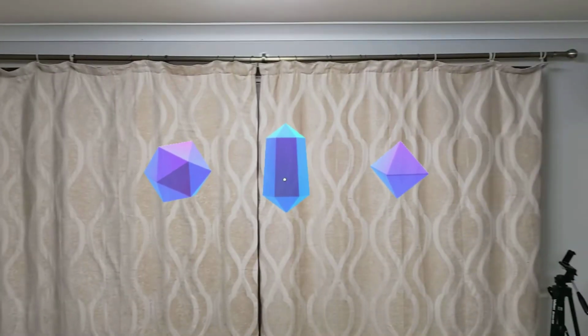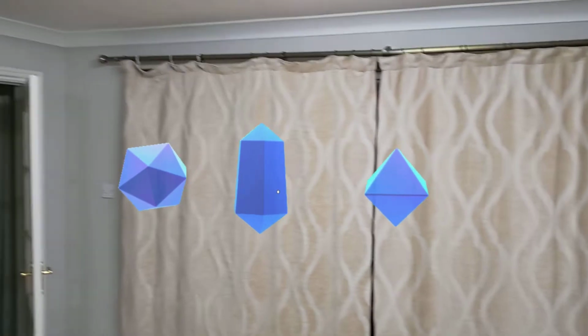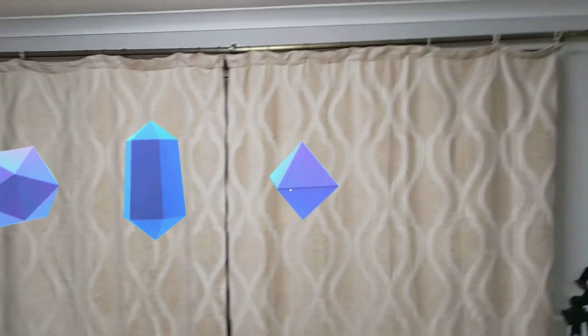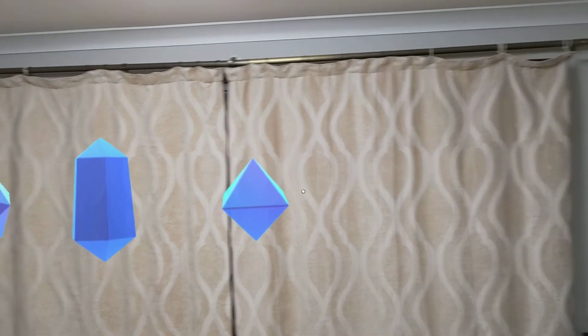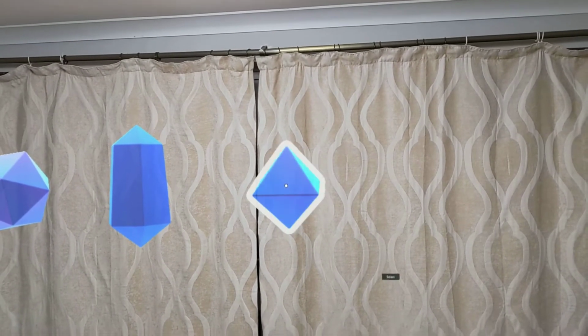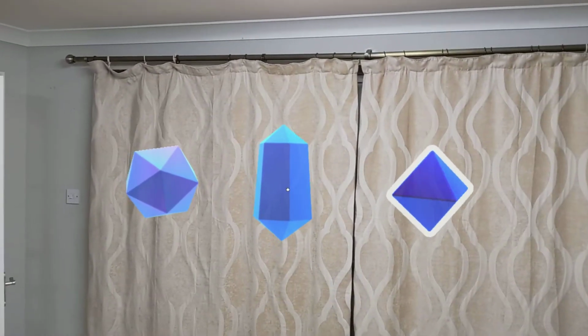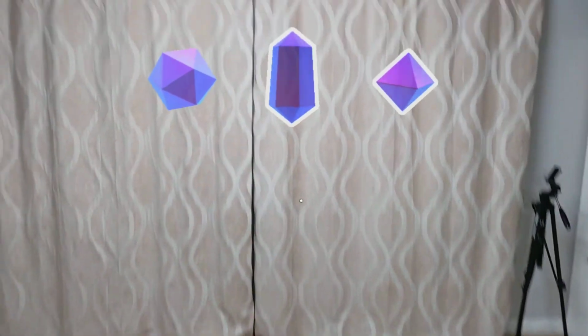Now, let's interact with holograms using head tracking. Turn your head towards the holograms in front of you. When the head gaze cursor is visible on a hologram, say select. Select. When you're done, press or say next. Next.